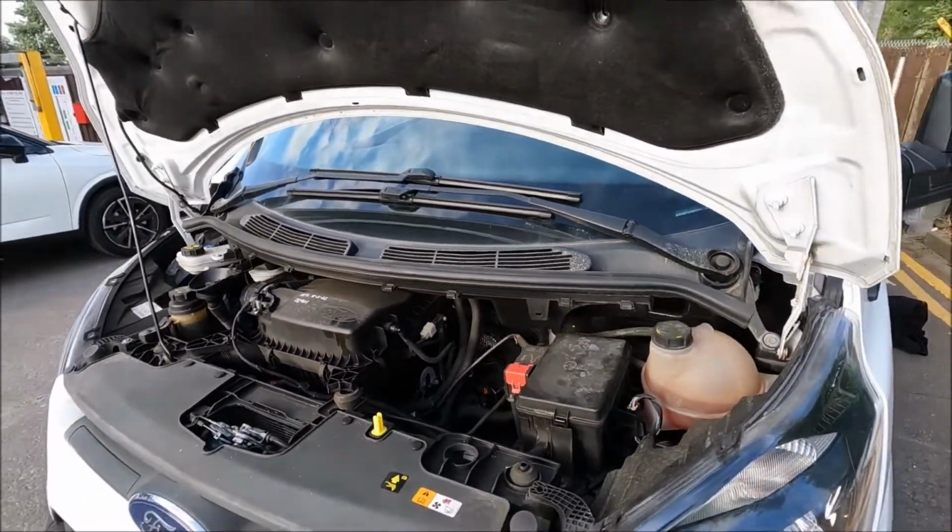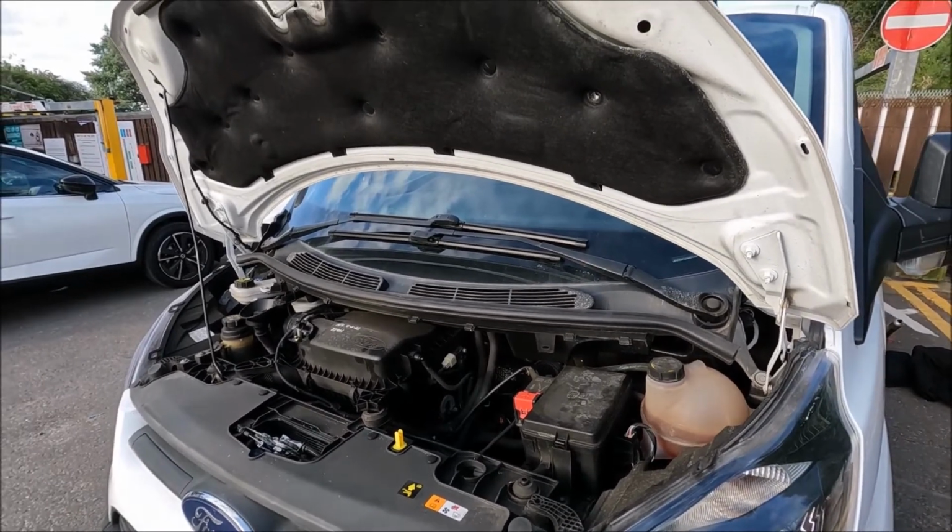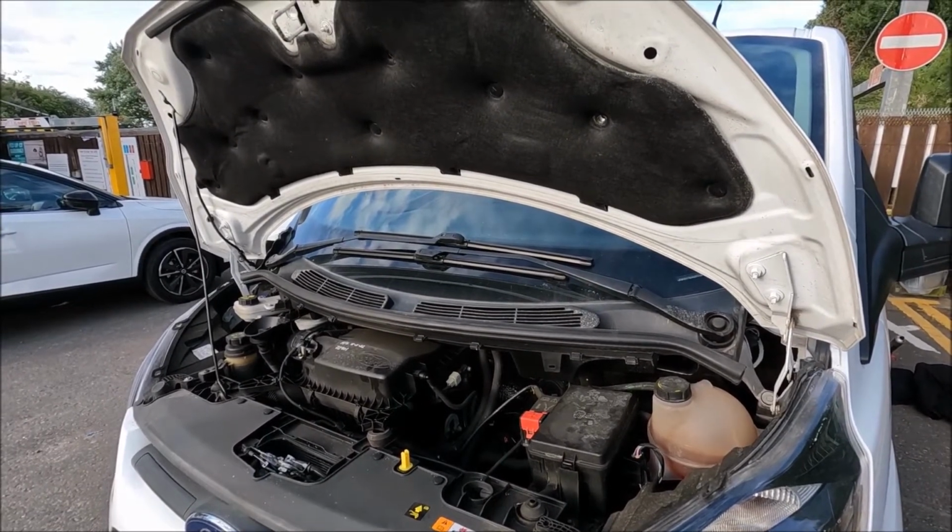And there we go. That's our fuse box locations and OBD2 port on a 2017 Ford Transit van.